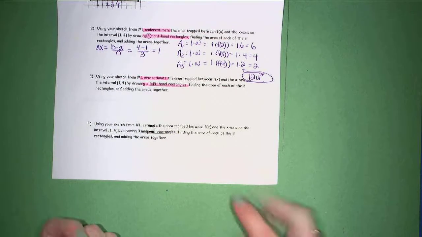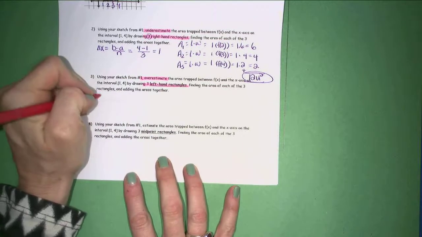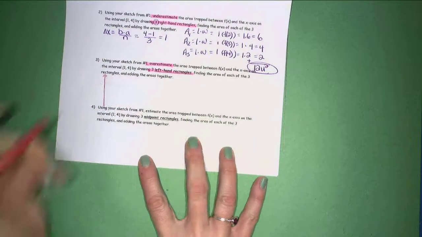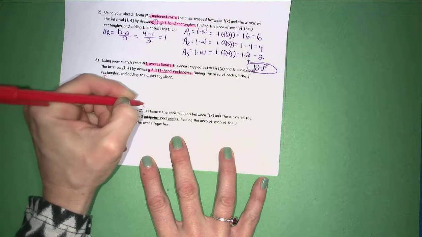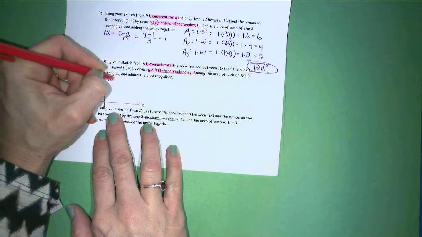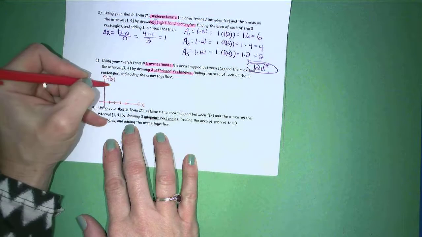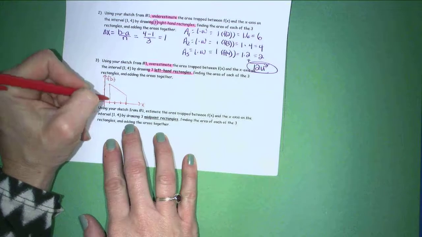Tell you what I'm going to do. Even though I said you could use your sketch from number 1, because this is the first example, I think it might be smarter to just make a new sketch so that we don't confuse the two. So if I just draw a new sketch, and that is just what it's going to be, a sketch. Here's my x-axis, here's my y-axis. I'm going from 1 to 4, 1, 2, 3, 4, and I know that my function just decreases here, and that should suffice.